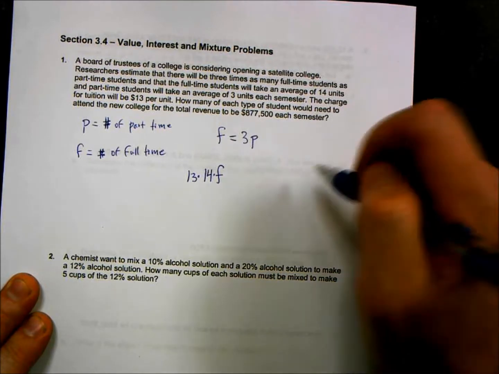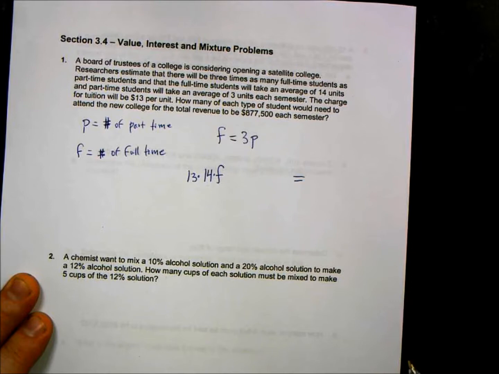We're going to set it equal to something, but before we set it equal to something, we also need to figure out the money for the part-time students. So it would be 13 times 3 times P.